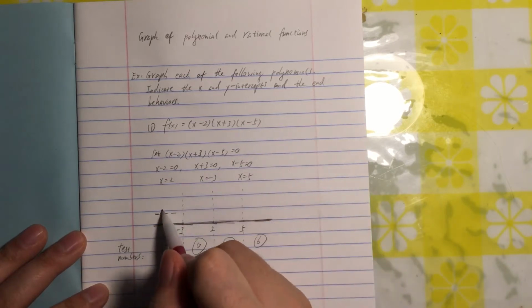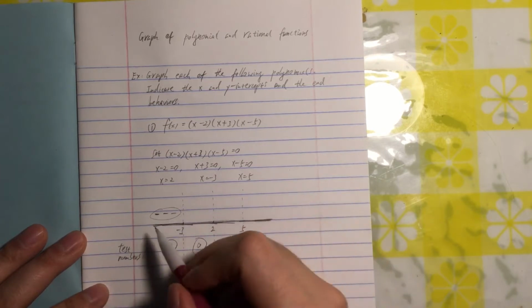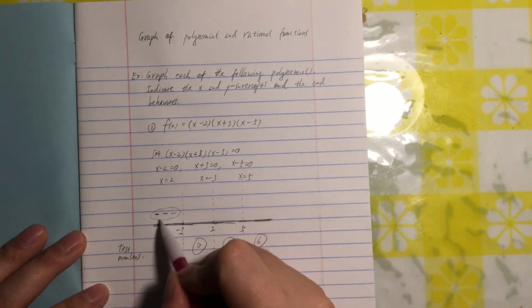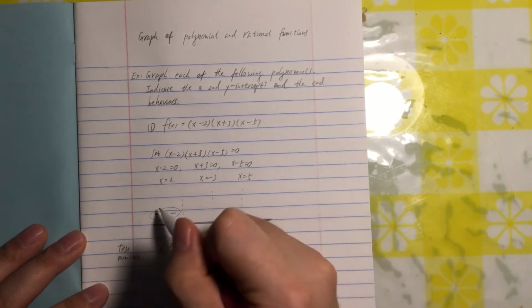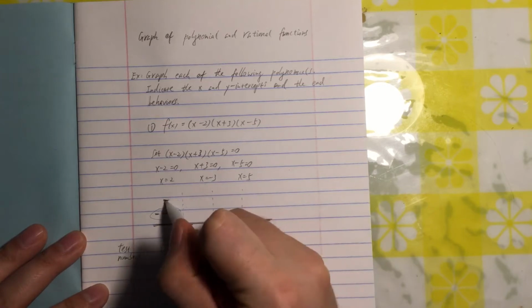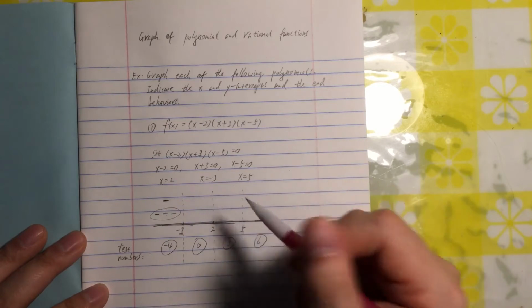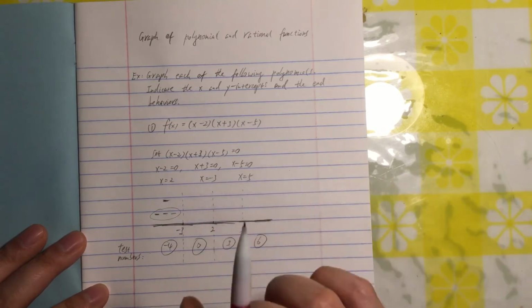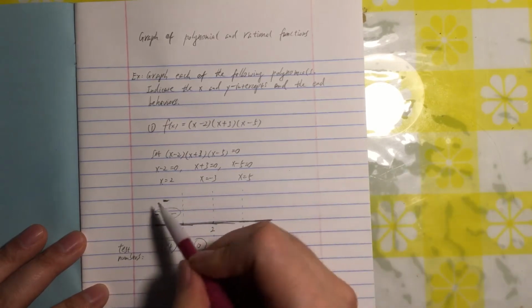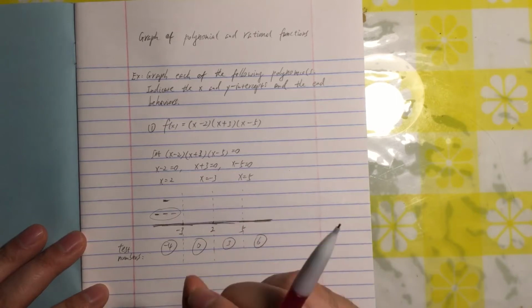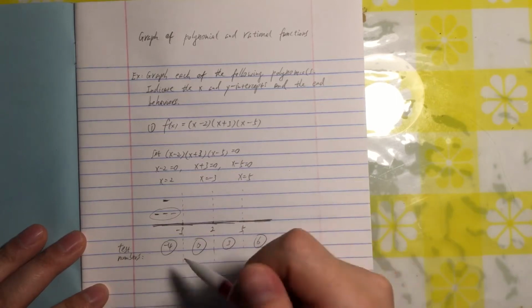Then multiply together. Triple negative. We know that double negative is positive. Positive times negative is negative. Triple negative is negative. If there is an odd number of negative signs, the result is negative. If there is an even number of negative signs, the result is positive.